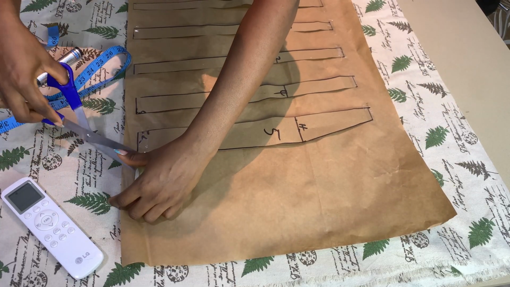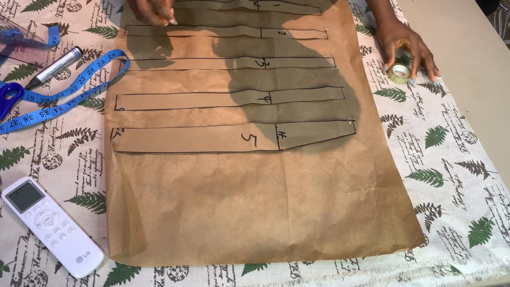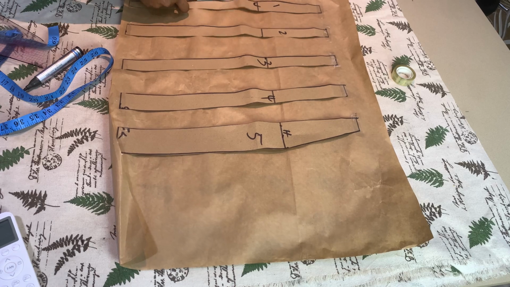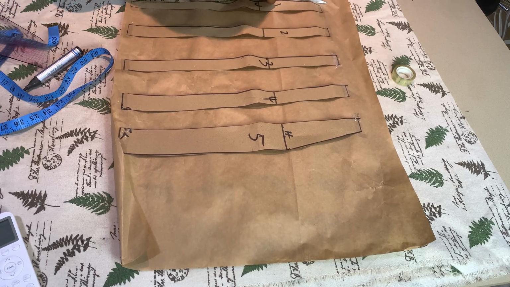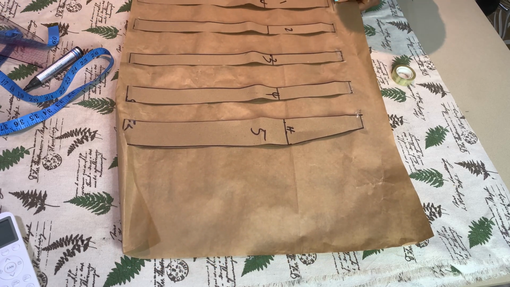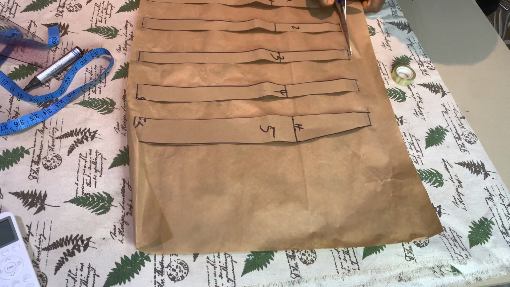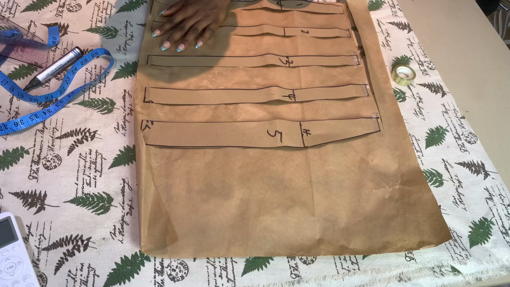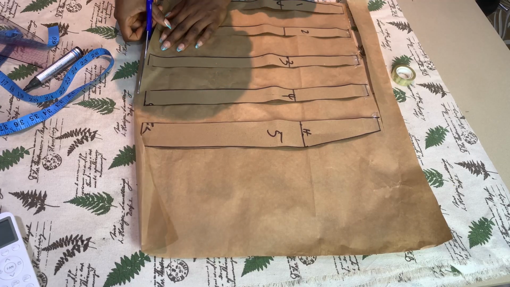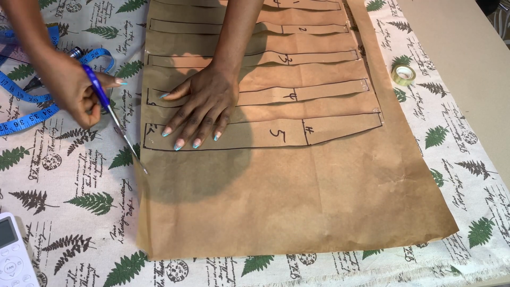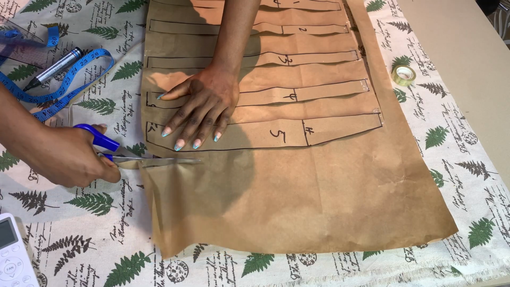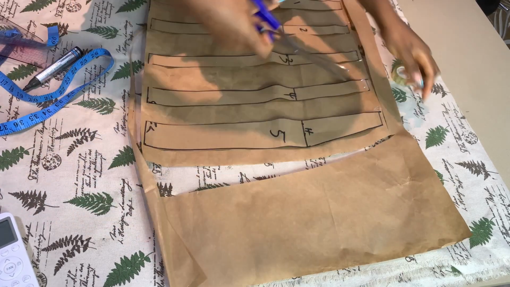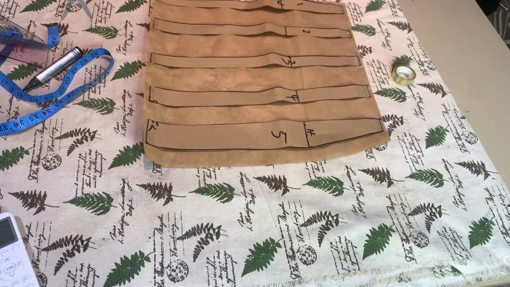After doing the last one, the next thing is to cut it following the lines. Make sure you are cutting in a straight line. Then when I get to the last one, I added some inches to it instead of just cutting at the exact line.